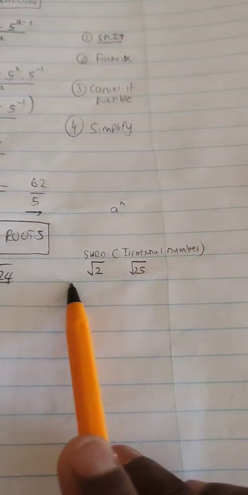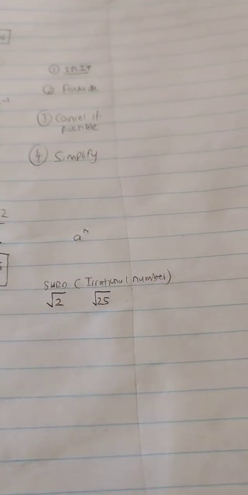For instance, the square root of 2 as opposed to the square root of 25. From these two, which one is a surd? Square root of 25 and the square root of 2. Now, like I said, a surd is an irrational number. What is an irrational number? An irrational number is a number that cannot be written as a fraction where the numerator and the denominator are integers and where the denominator cannot be 0.